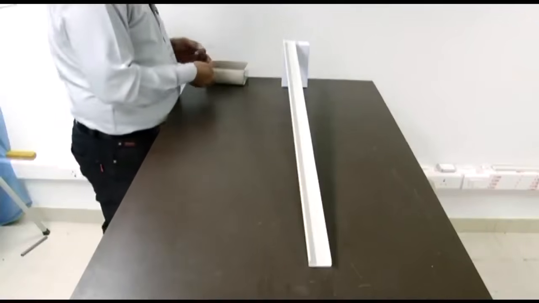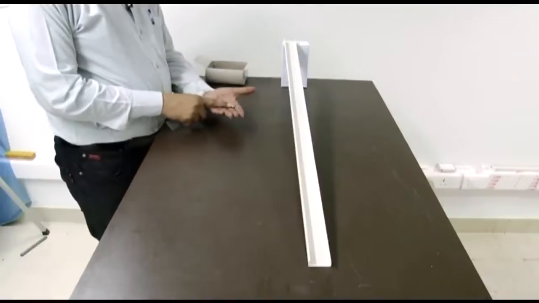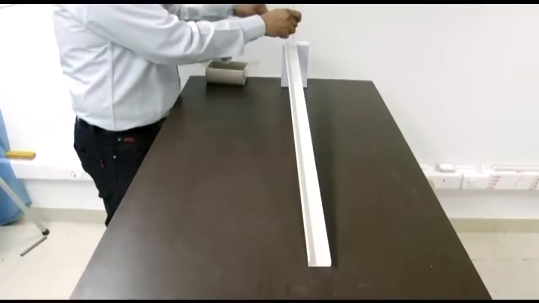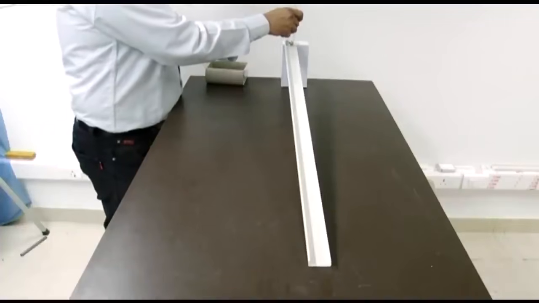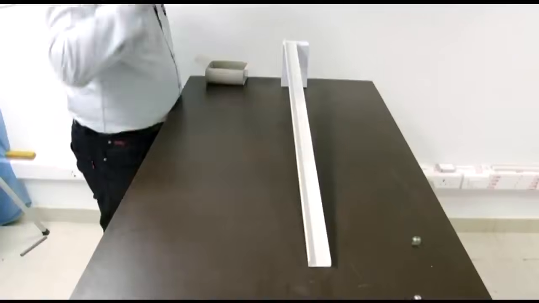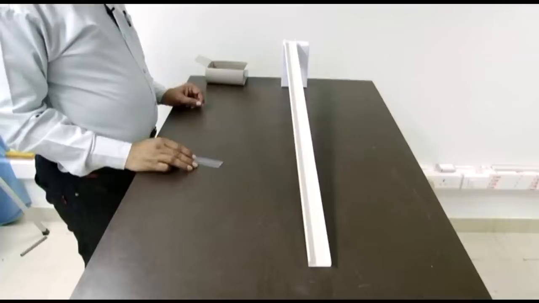So, they go together. This time a bigger steel ball and that glass ball. So, we place them here and then release and see what happens. Even now they go together.